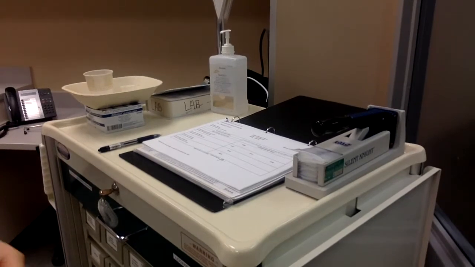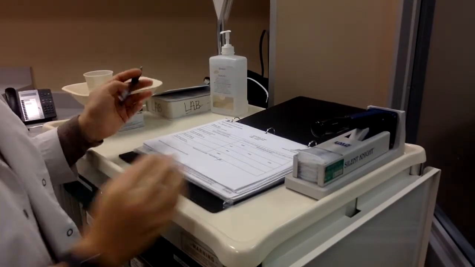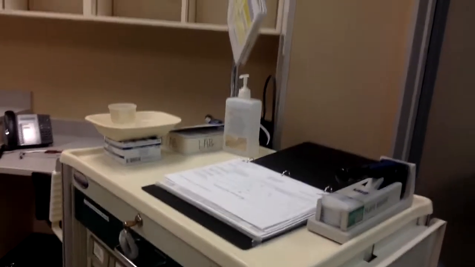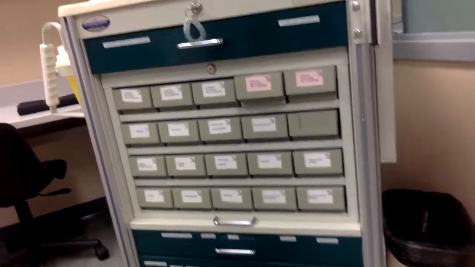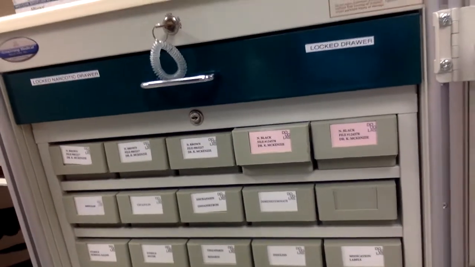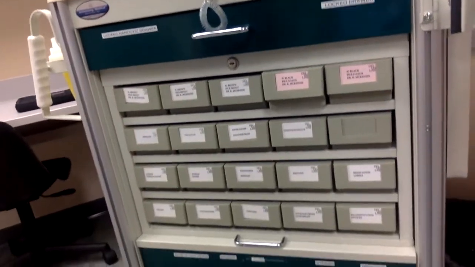Ensure that you have a MAR. What you'll notice is this is a medication cart. A typical medication cart on your unit would have a bunch of drawers with the patients' names on it. Not names, but their room numbers.